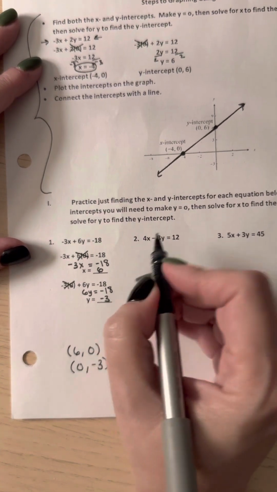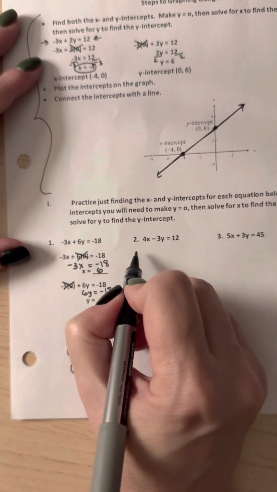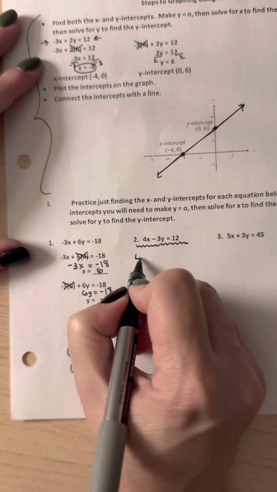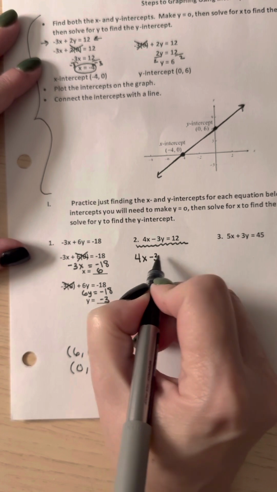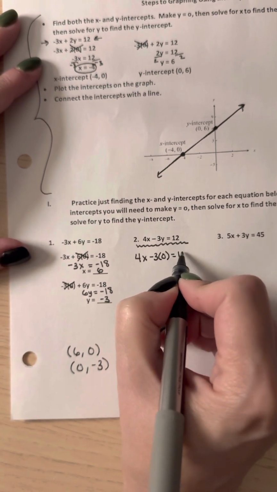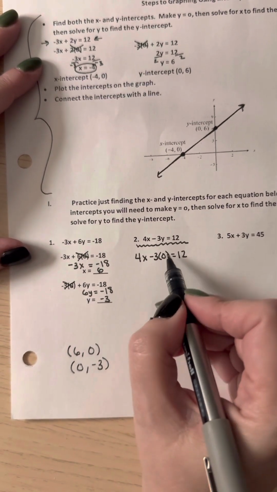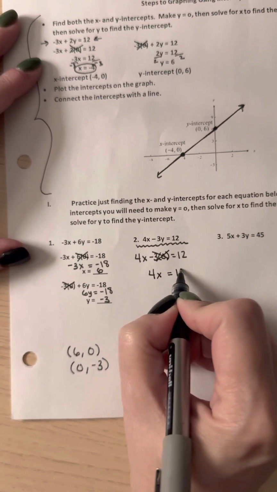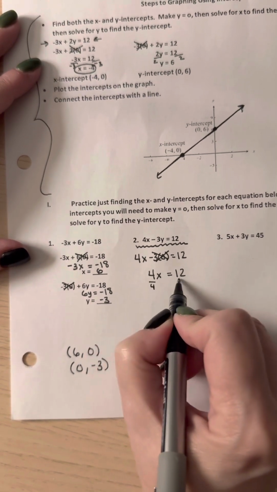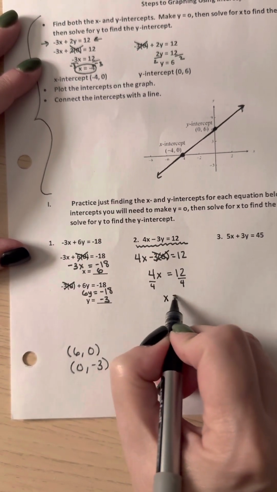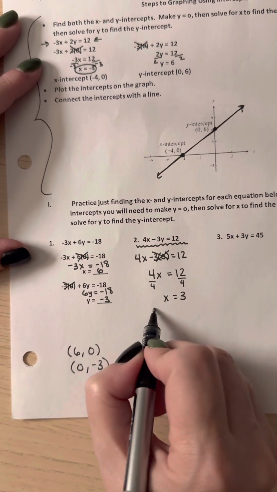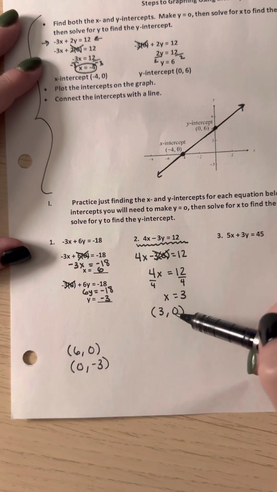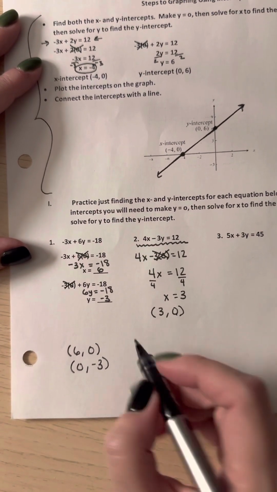All right, let's try it over here. First thing I'm going to do is put in a 0 for y. Now I'm going to underline this to just separate it. So I'm going to have 4x minus 3 times 0 equals 12. Putting in a 0 makes that vanish. So you have 4x equals 12. You then divide by 4 and x equals 3. So that coordinate point that you would graph is 3 comma 0. Why is that a 0 for the y position? Because we put in a 0 for y.